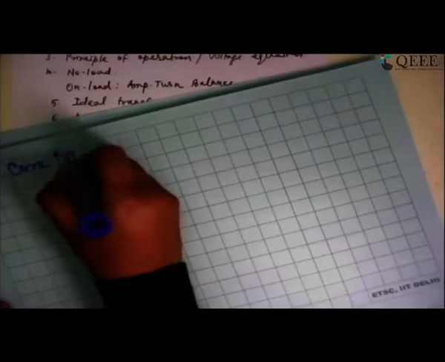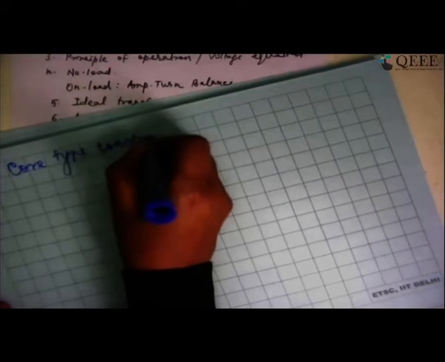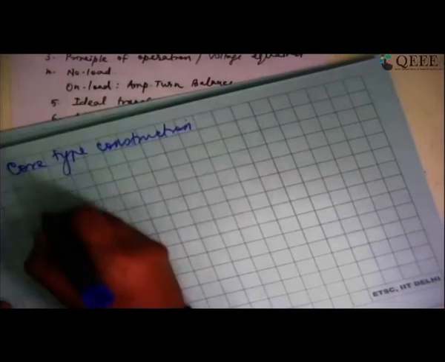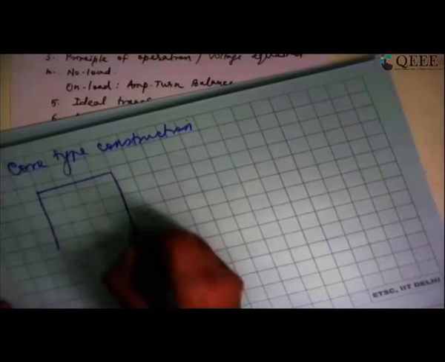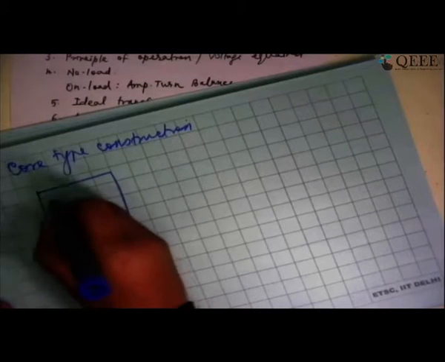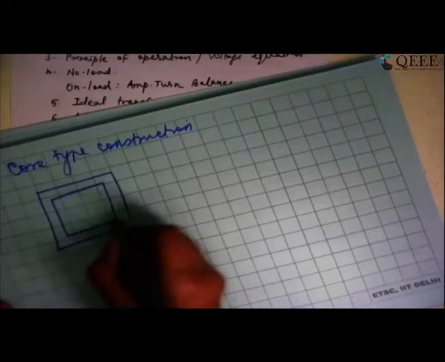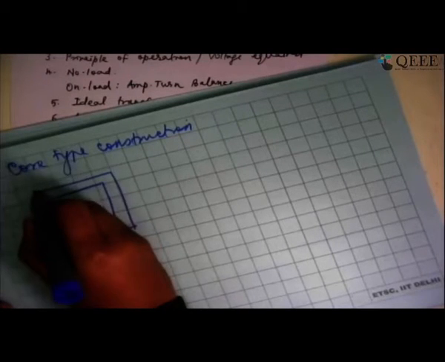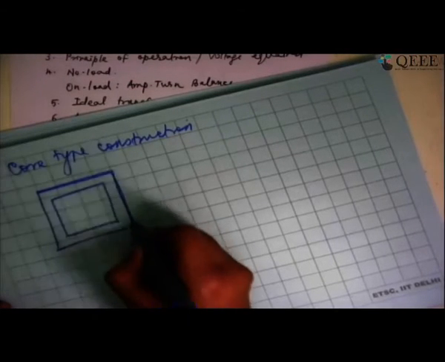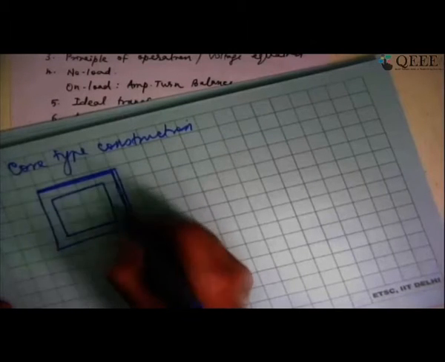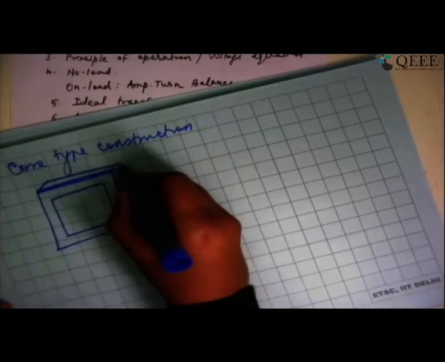So this can be of two types of construction. One is core type construction, in which I am going to have essentially a core which is probably like a square shaped plate. Of course, I will have several of these plates put one behind the other, because of which I am going to have probably a shape like this.